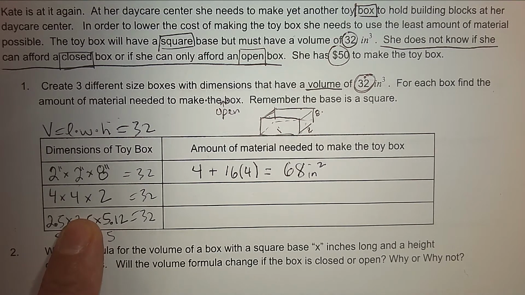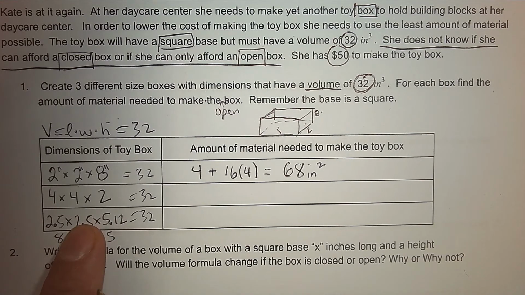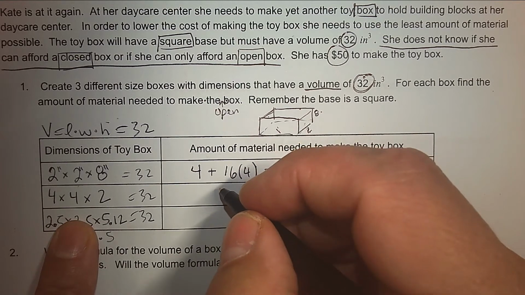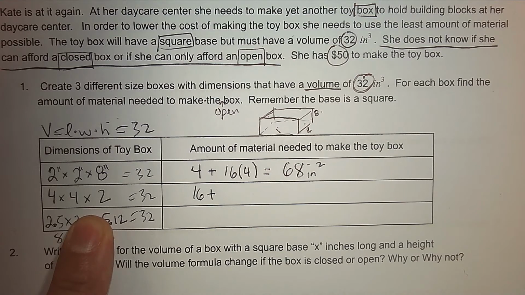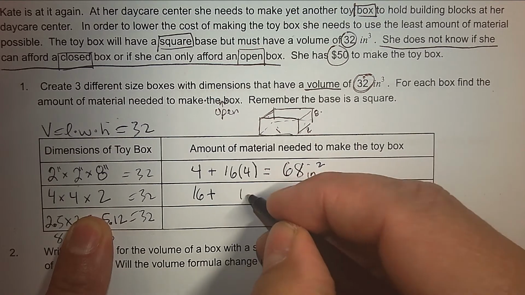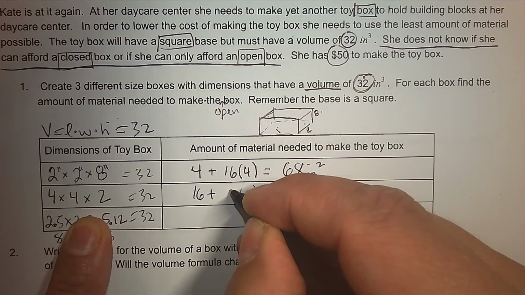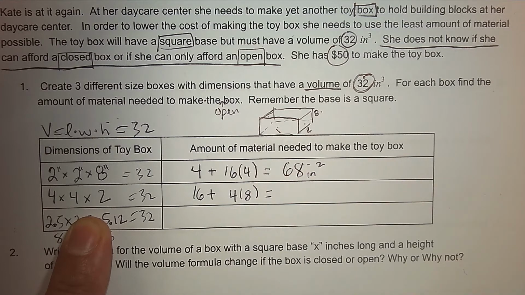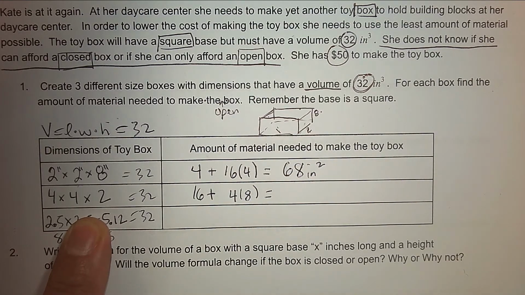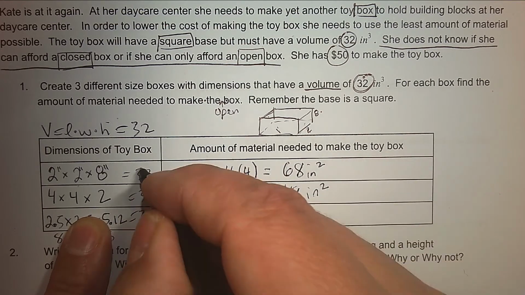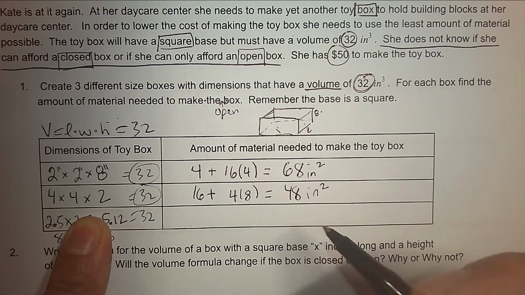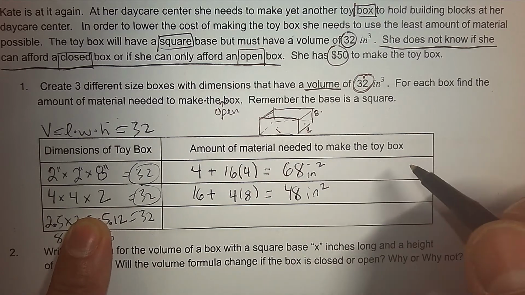How much material would you need for this box? So 4 times 4 is 16, and then each rectangle will be 4 times 2, and how many of those rectangles do we have? What answer do I get? 48. So they both have the same volume, but does it take the same amount of material?